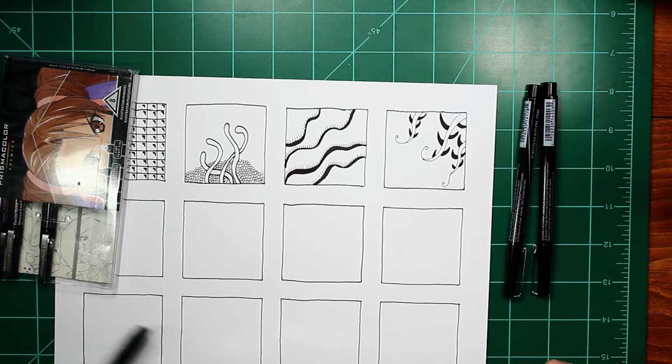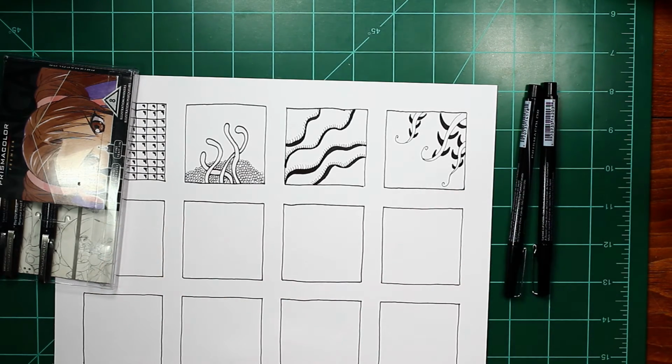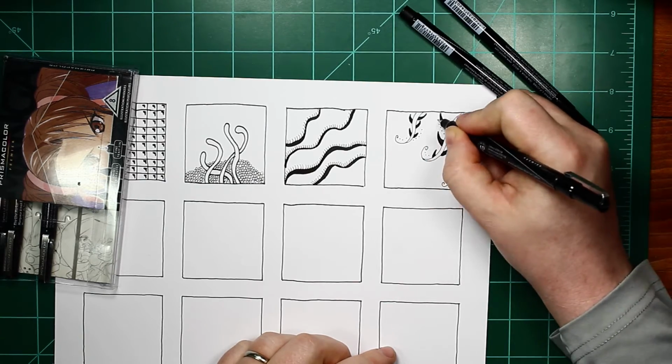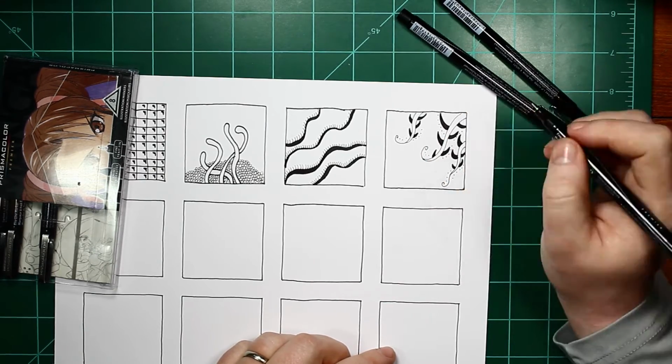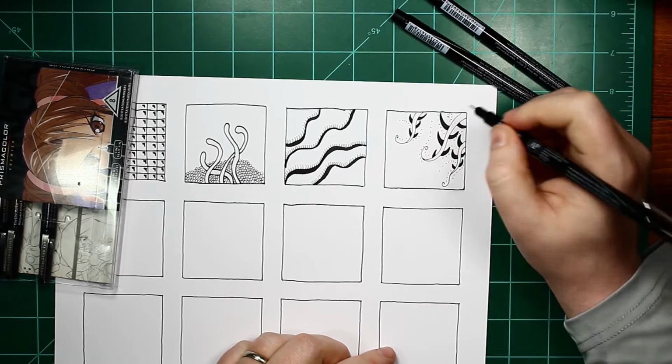Now I'm going to go to a more medium size, an 03 or an 05, an in-between size, and I'm simply going to make some dots. I'm just making little dotted lines wherever I feel like they're necessary. And there's, again, no wrong way to do it.